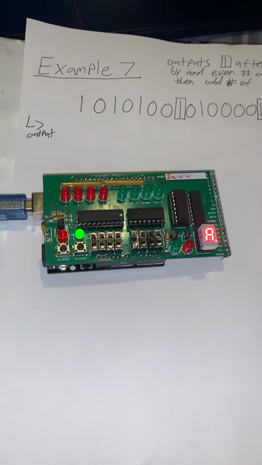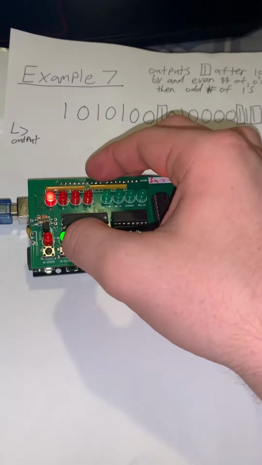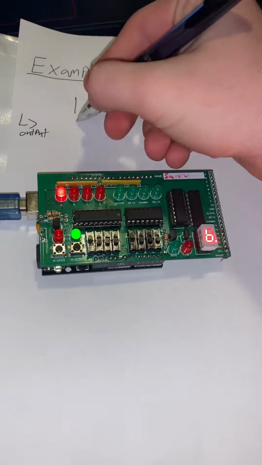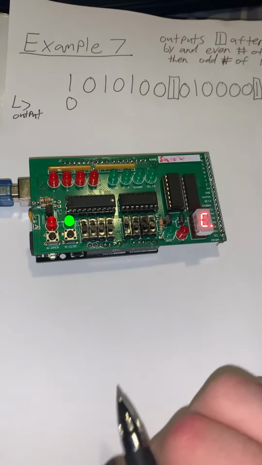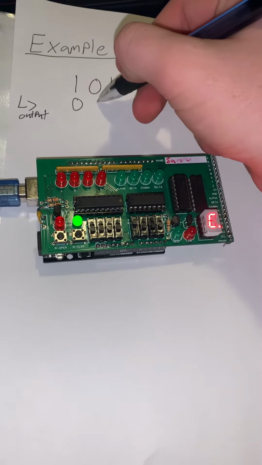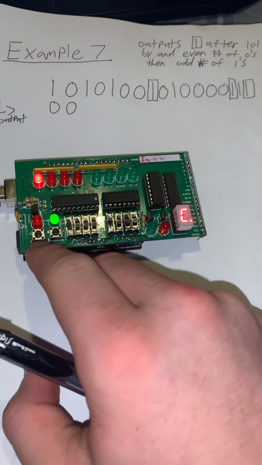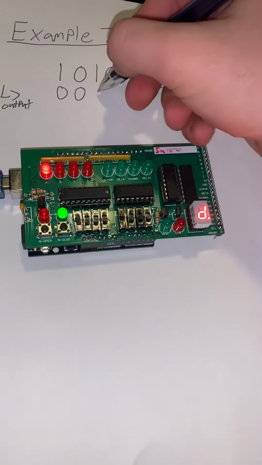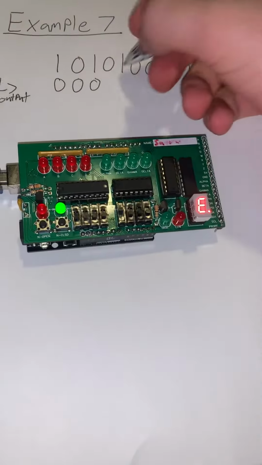So I start on state A, and I give it a 1. 0 output, goes to B. Then I give it a 0. 0 output, goes to C. Then I give it a 1. 0 output, goes to D. I give it a 0. 0 output, I go to E.